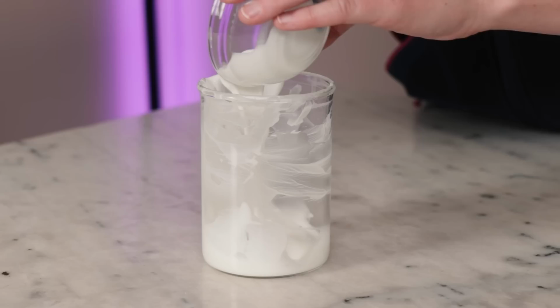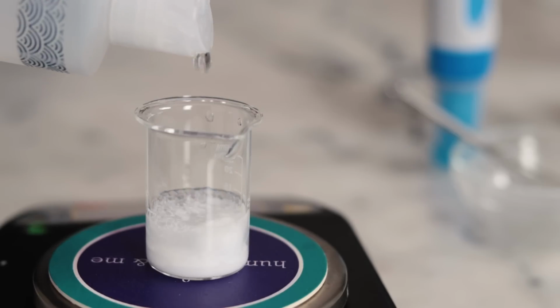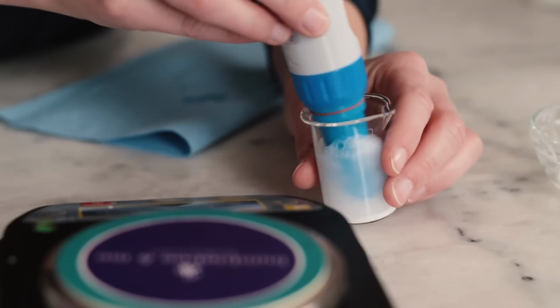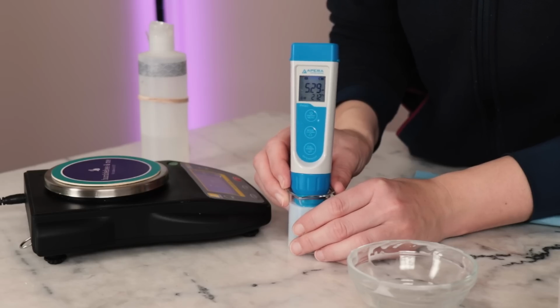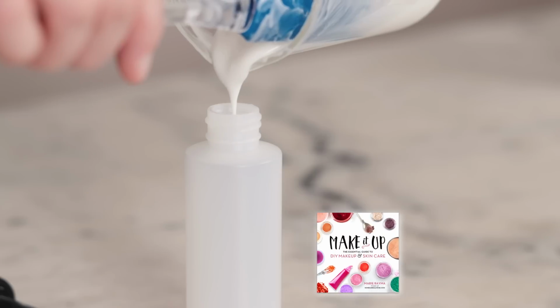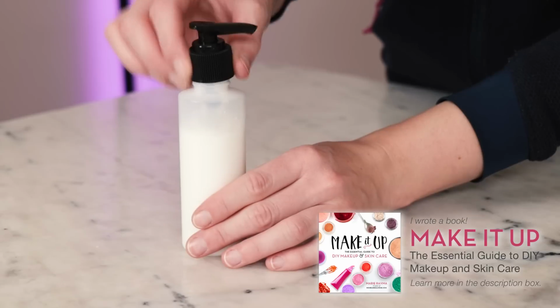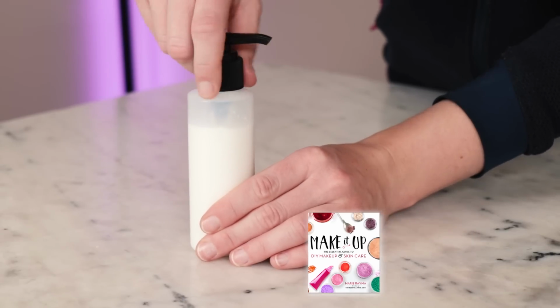The process for using a synthetic fragrance oil is the same, but I do find that they're stronger, so I usually use them around about 0.1%. And that's how to incorporate a natural fragrance oil into your formulations.